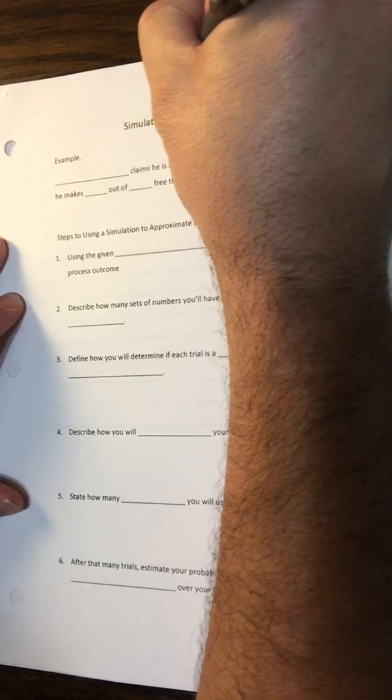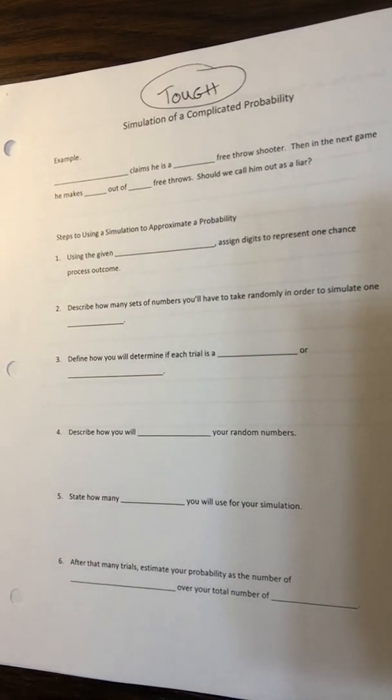Okay, you guys, this is tough. This right here is tough. It's kind of like that dot plot thing from last chapter. I do lose a lot of people the first time I go through this, so focus up.